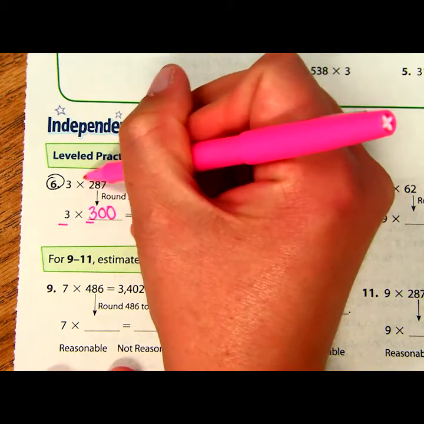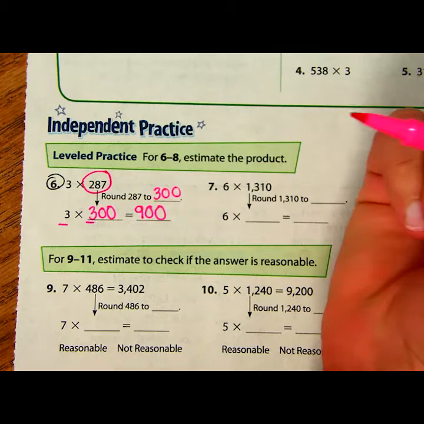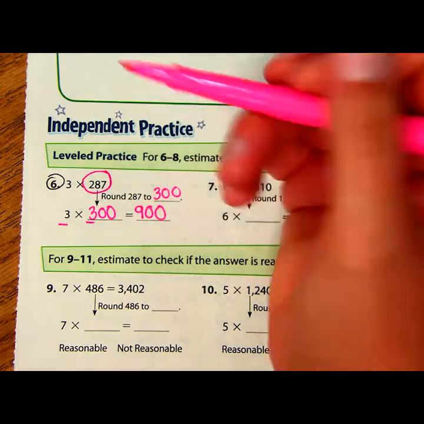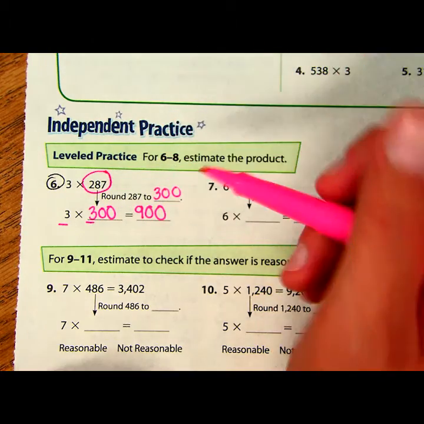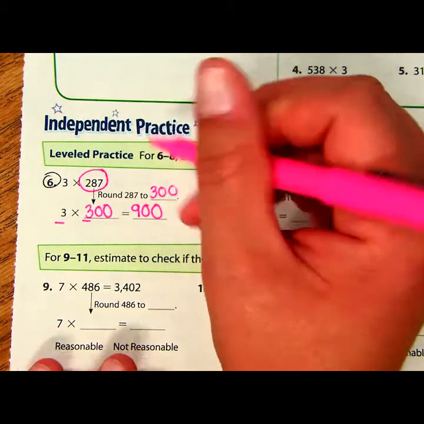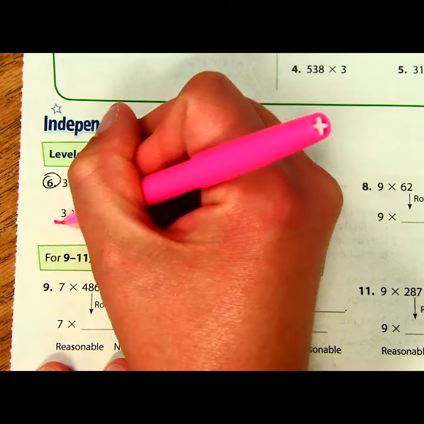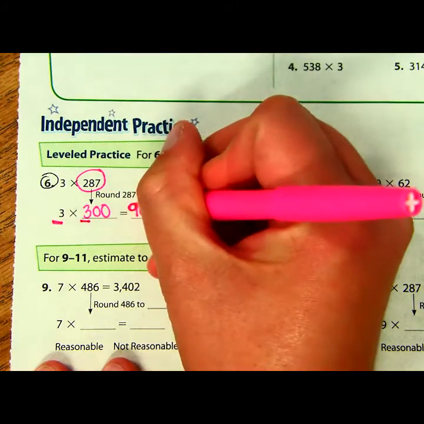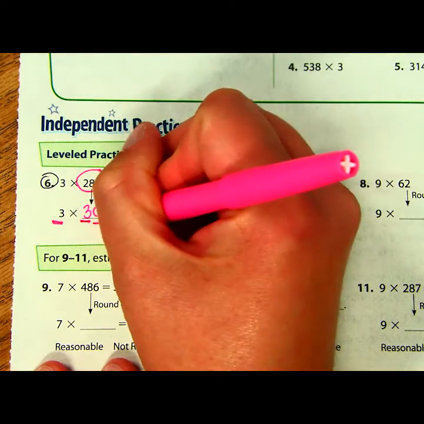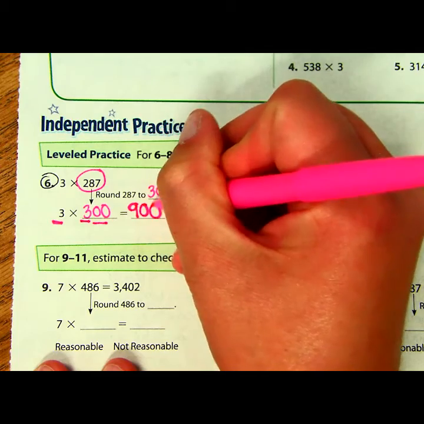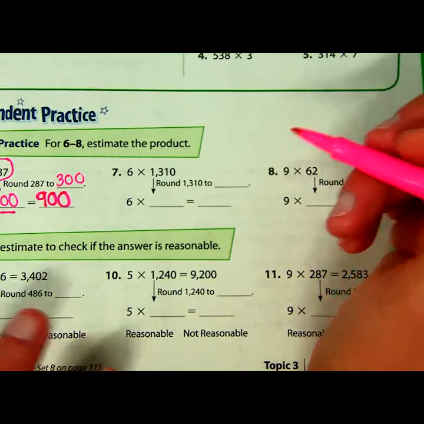However, we can't use a basic fact when we're given a number like 287, multiplying that by 3. So what we can do is round 287 to the nearest 100, which would be 300, and now we can easily multiply. We know that 3 times 3 is 9, but we have 9 hundreds, so we need to add on those 2 zeros. Let's take a look at number 7.